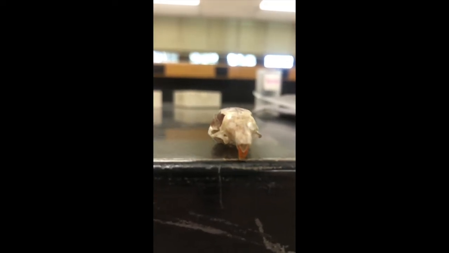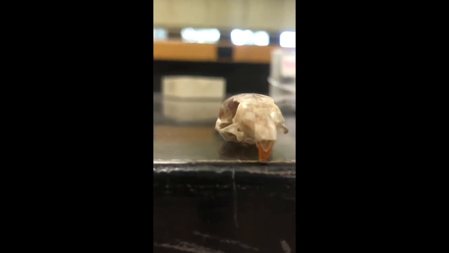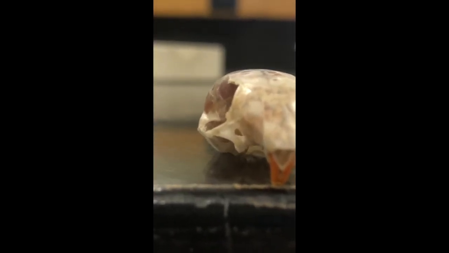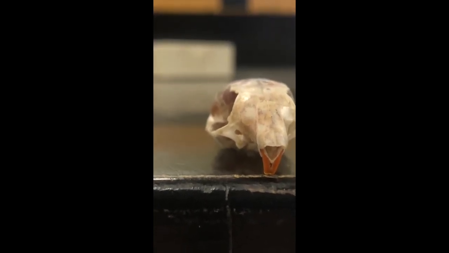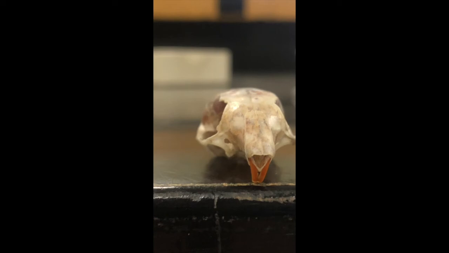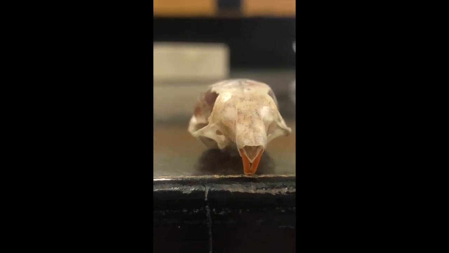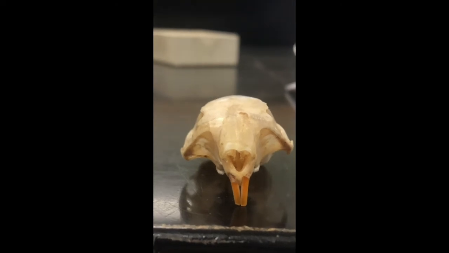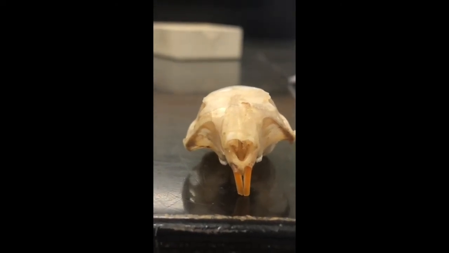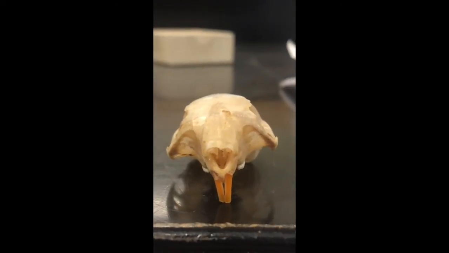This is our Tamias skull. Note the infraorbital canal is much larger than the Urocitellus and Ammospermophilus skulls. This is the Tamiasciurus skull.